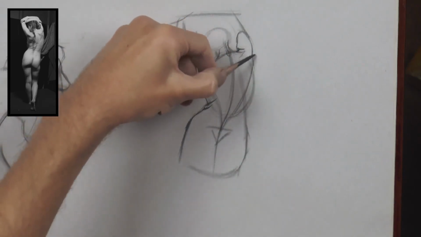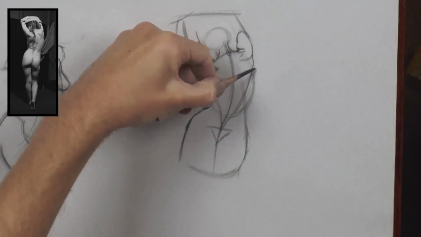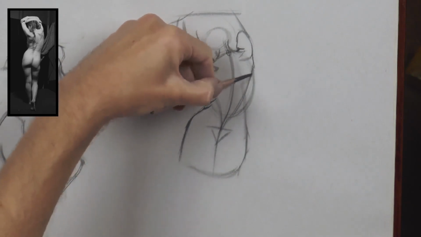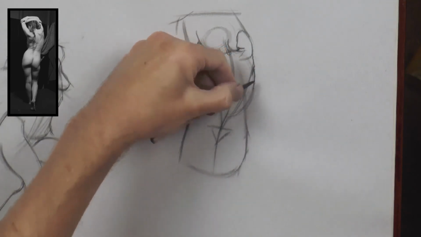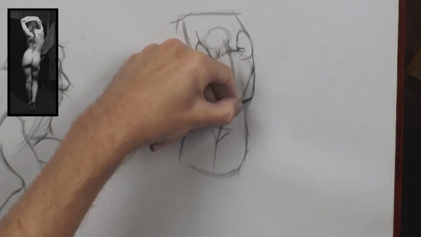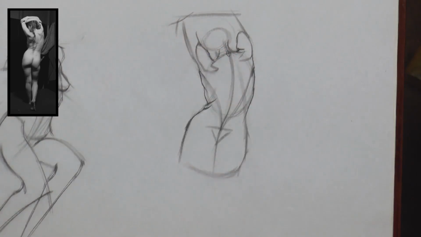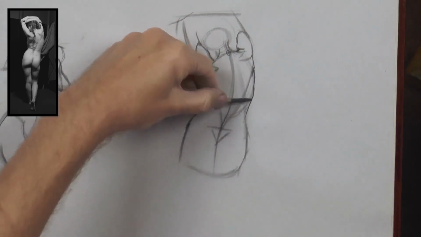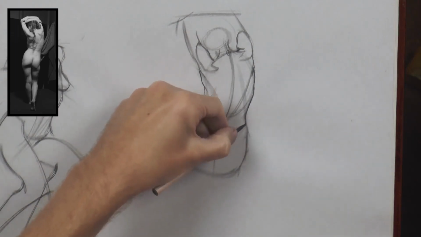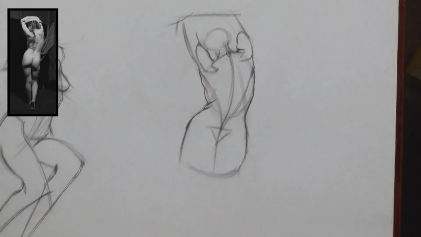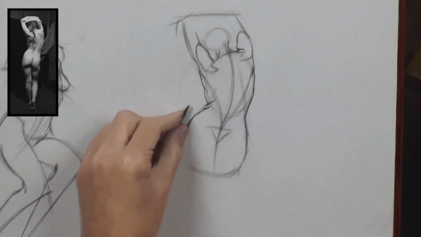Now on this side, we're seeing some of the scapula here, and then out to rib cage here. Sorry, that's the end of the 5 minutes, but I'm going to keep going because that one took me longer than it should have. I want you guys to be able to see how to do these back poses.